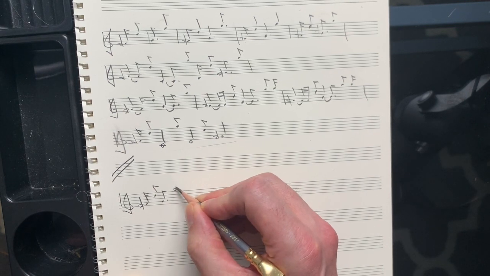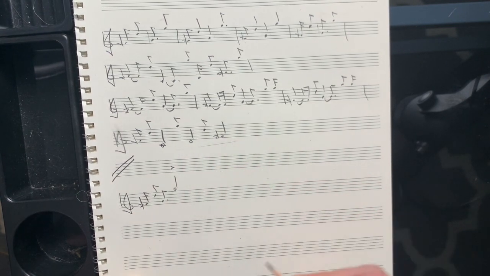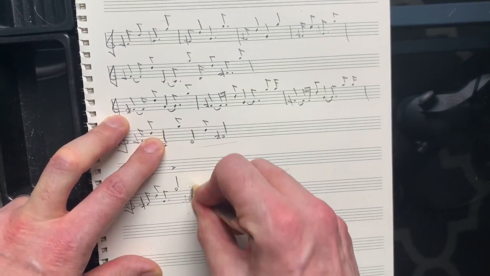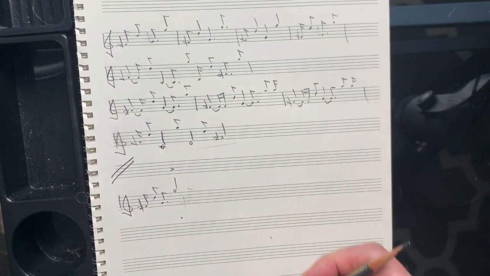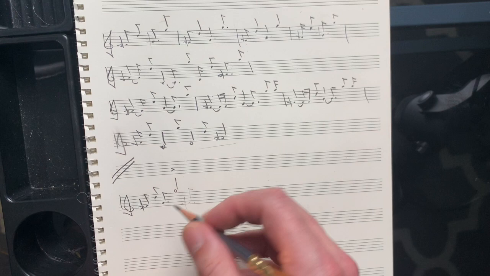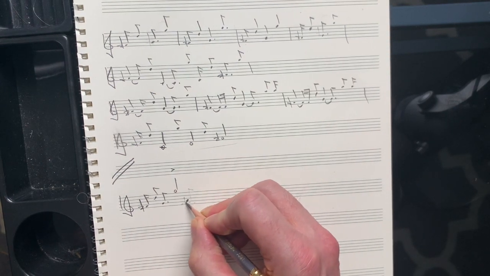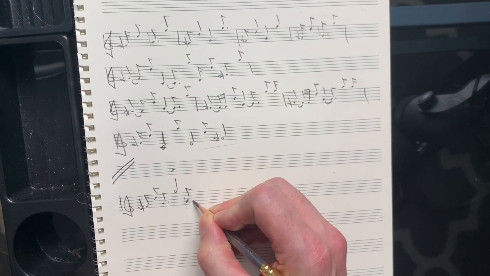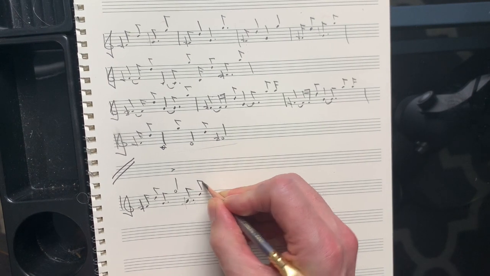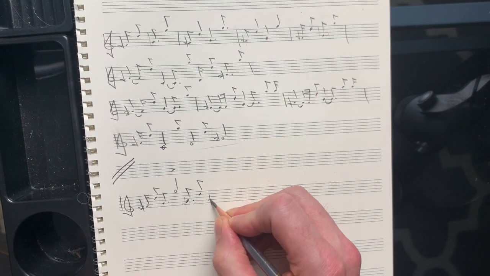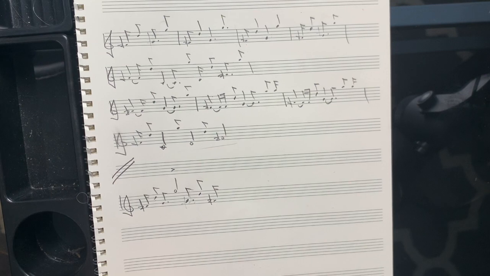There's my half note right there. Put a big accent over it. In this first example, I'm just going to do an exact retrograde, like that.